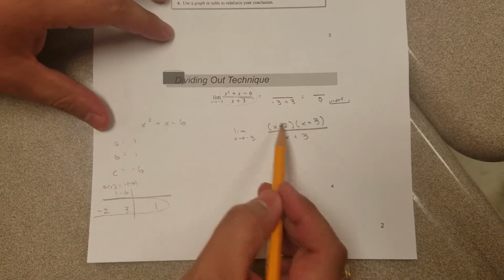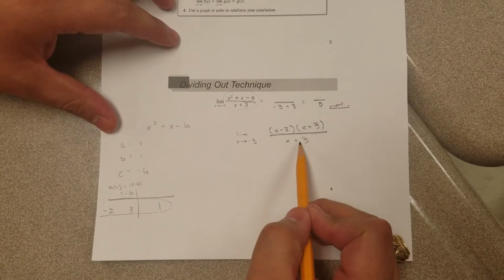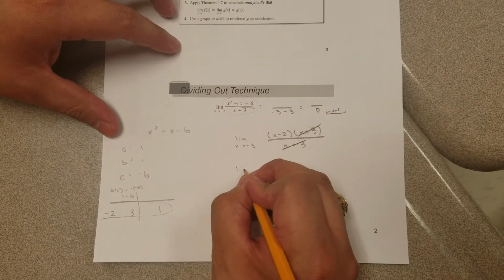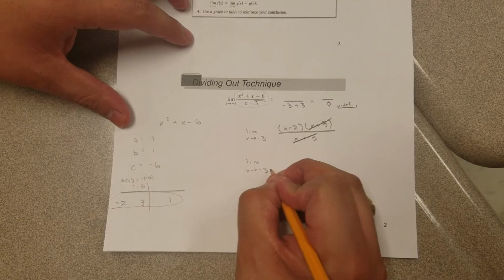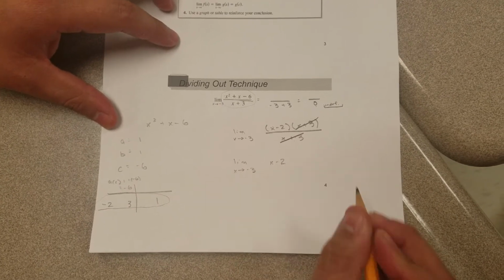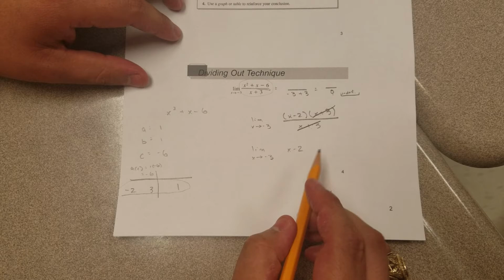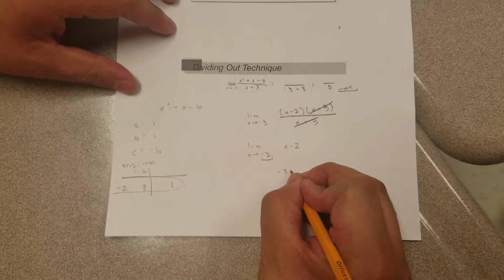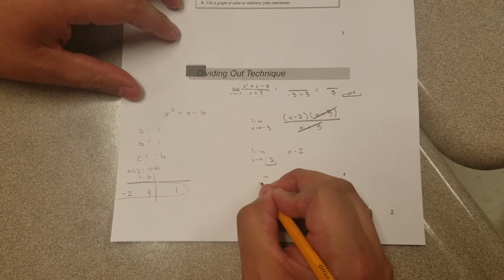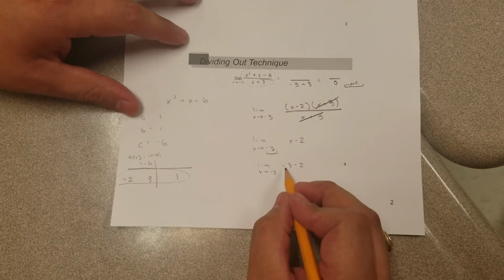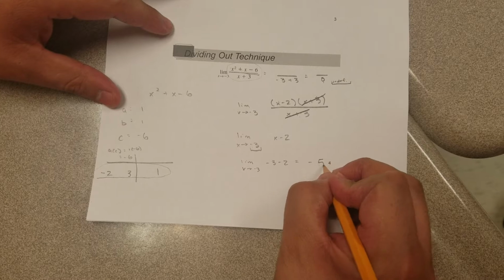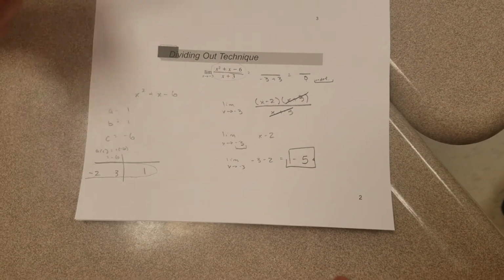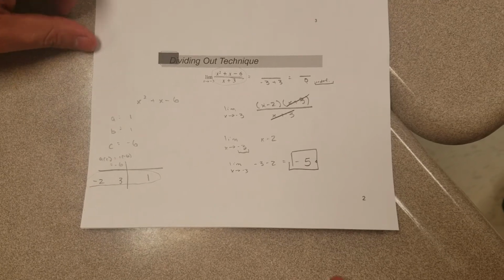Okay, so this right here now became this. This part's just the factored. And I can see that the x plus 3 I have on the top and the bottom, so this will cancel with that. So I'm just left with this right here. Now I can plug in the variable, like we've been doing. So this becomes -3 minus 2, which is -5. So this is my limit right here. So just one more step from what we've been dealing with.